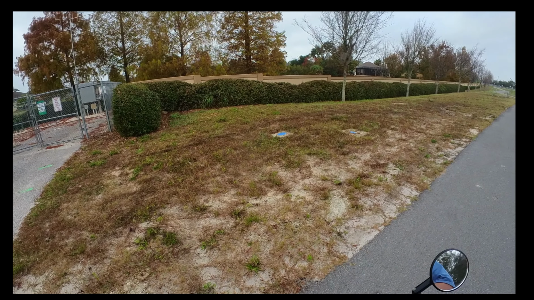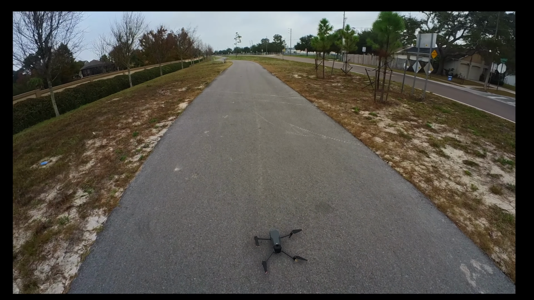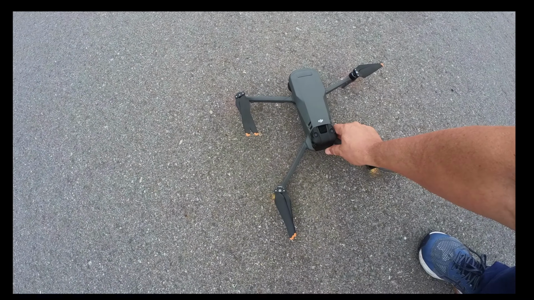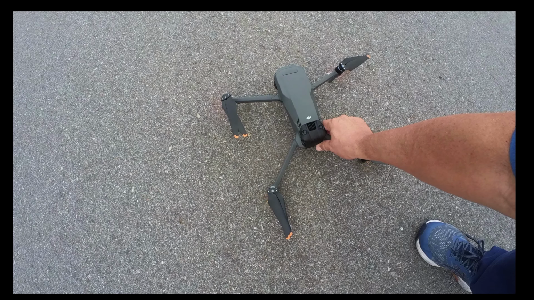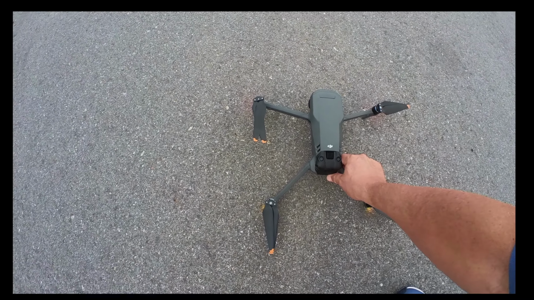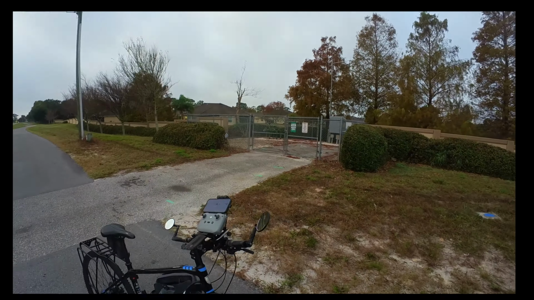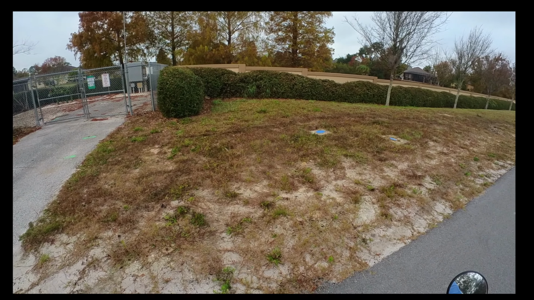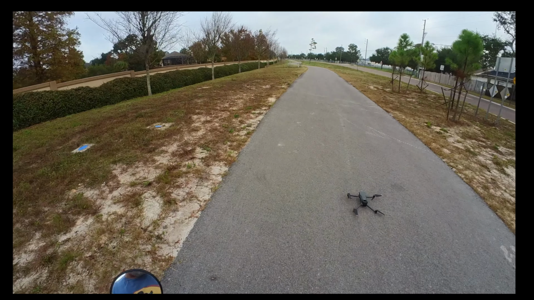Right, so this is another test. Test number 3 of the Mavic 3 Active Track 5.0. I'm rebinding the regular remote because I was using the RC Pro on the last flight.